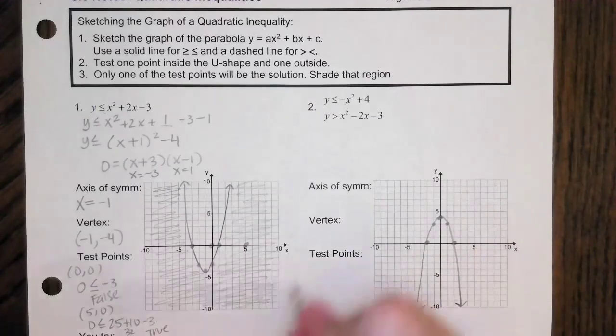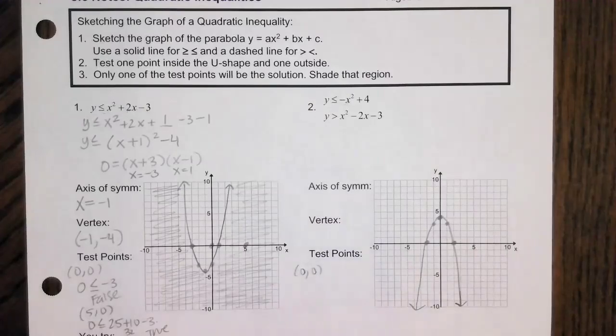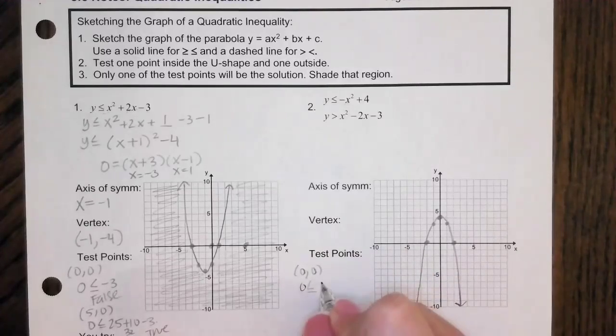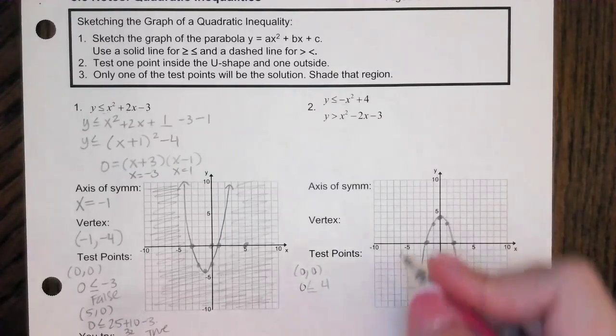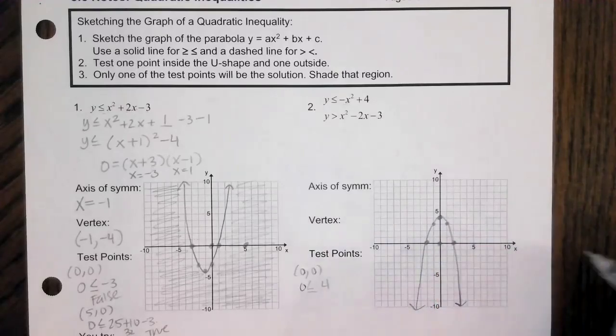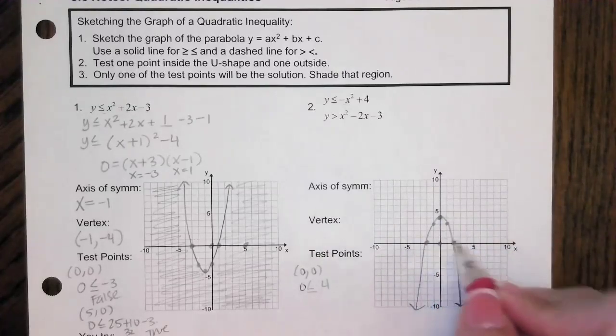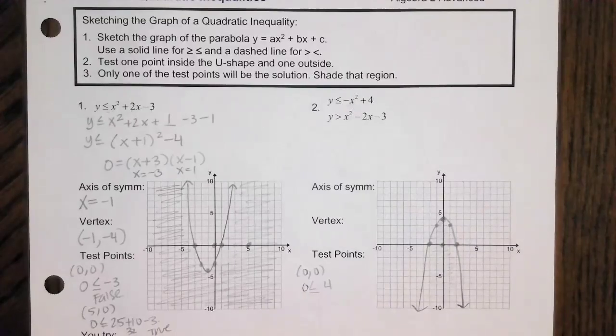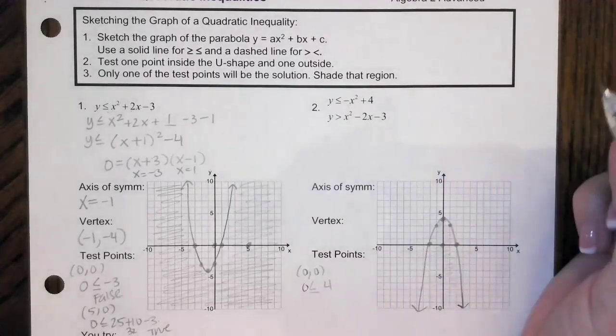I plug in my 0 as my test point on this one to see if that works. When I plug in 0 here, I get 0 is less than or equal to negative 0, which is 0, plus 4, which is 4. This is a true statement. 4 is bigger than 0. So my solutions are wherever (0, 0) is, which in this case is down here. So inside of my parabola here, I'm going to lightly sketch because the part I care about is that double shaded one. And so now we've got x squared minus 2x minus 3.